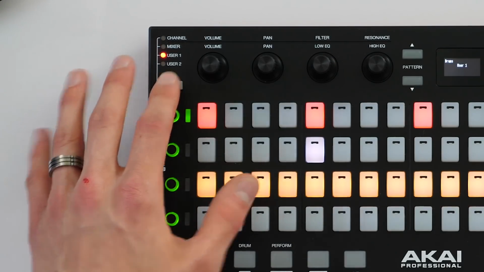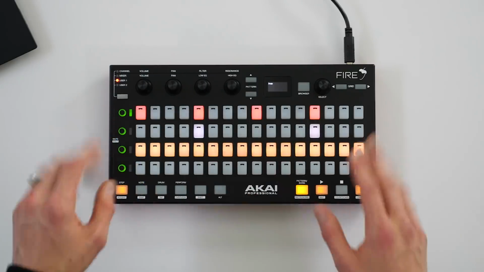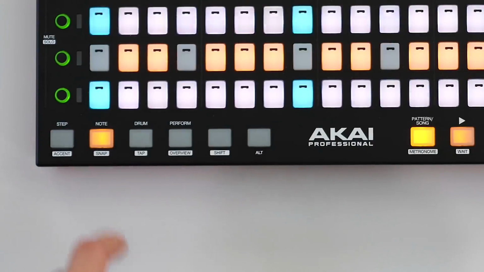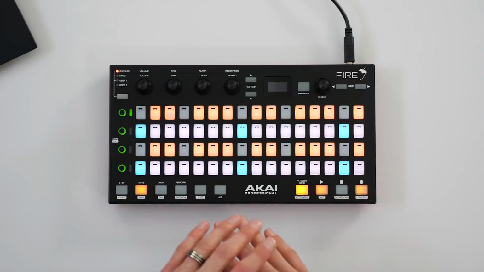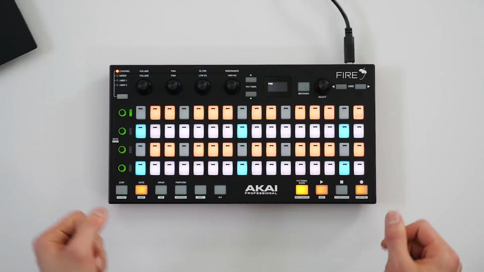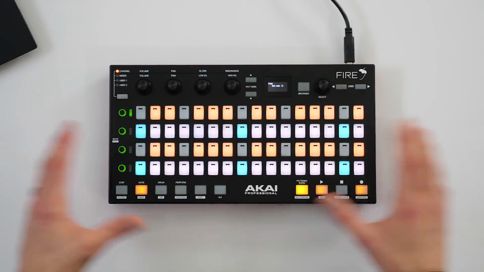Fire also has 2 user banks, which allow you to use these 4 rotary encoders to control any parameter in FL Studio. As well as a powerful step sequencer, Fire also has some other key modes. Note mode changes the display to represent a MIDI keyboard, which gives you access to 3 octaves to play your instruments. To access more octaves, simply use the grid buttons to shift up and down, expanding your range.